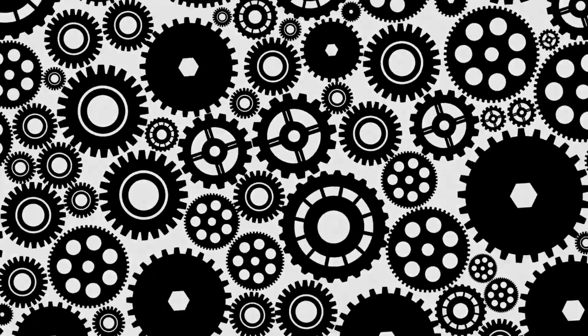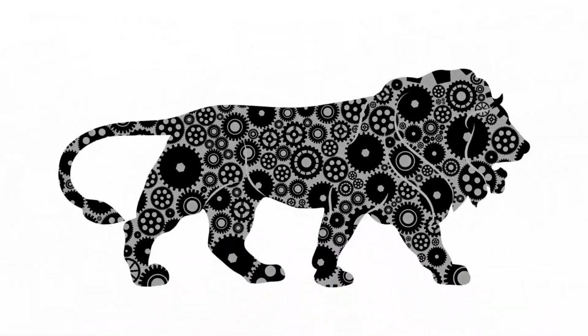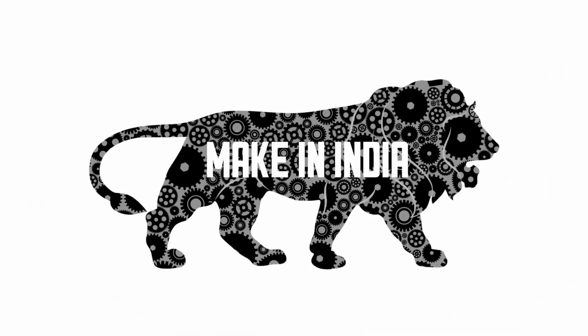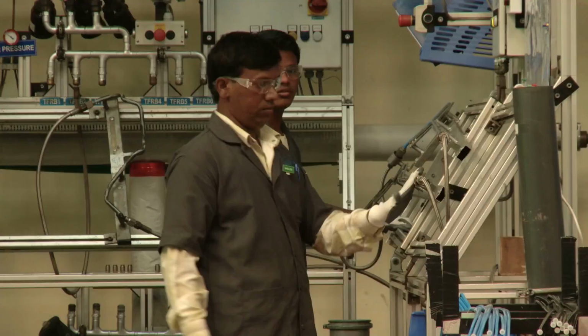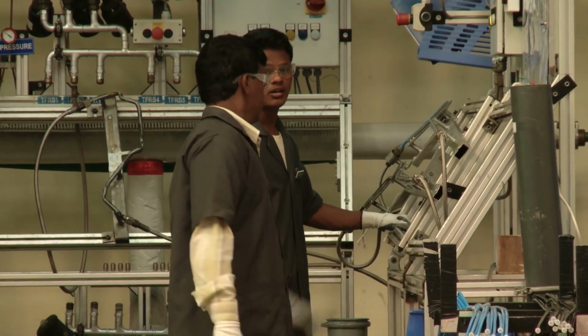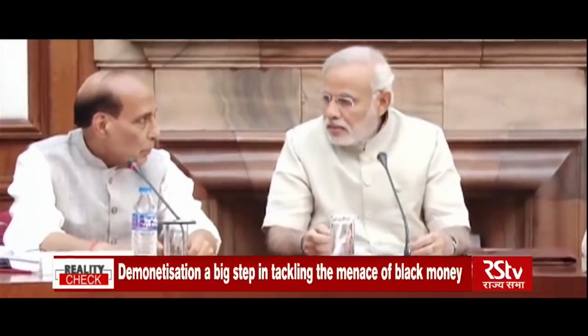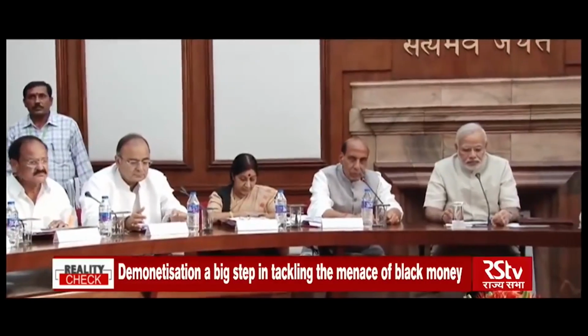Despite the initial setbacks, the GST has been credited with massively improving the ease of doing business in India. Another cornerstone of Modi's economic strategy is the Make in India initiative, designed to transform India into a global manufacturing hub. But perhaps the most controversial economic decision of Modi's tenure was the unexpected demonetization in November of 2016.